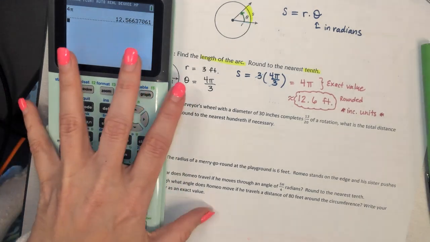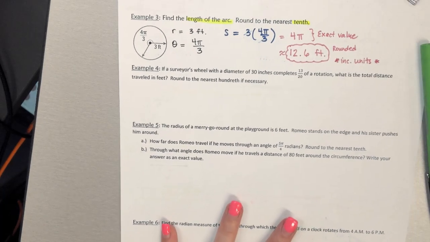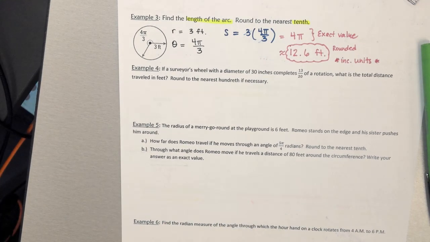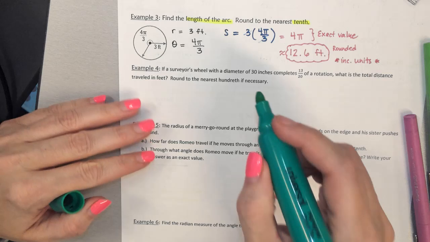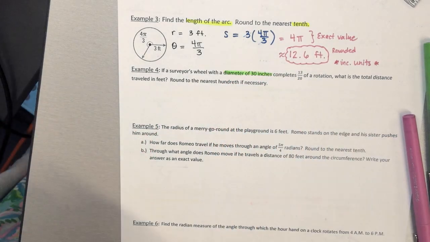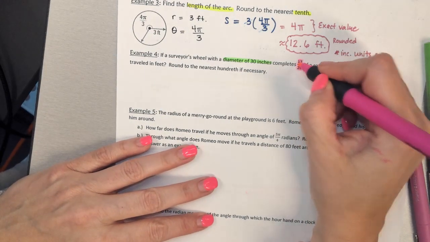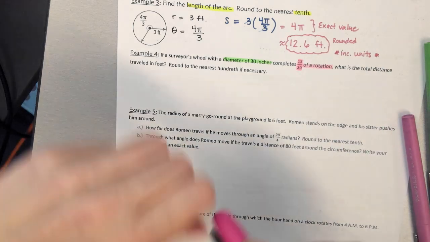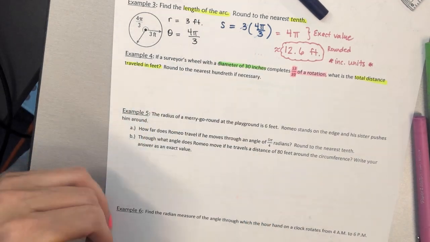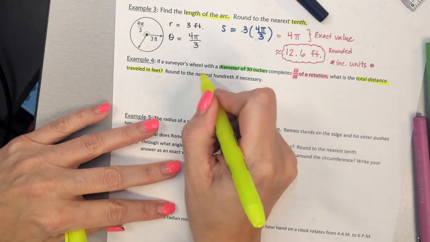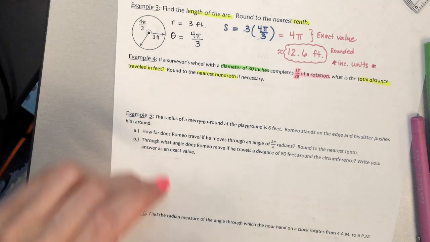Okay, so for these story problems, we are going to include units. We're also going to make sure we are consistent with those. So in example 4, we have an application. There's a surveyor's wheel with a diameter of 30 inches. It completes 13/20 of a rotation. We have to find the total distance traveled in feet. And we just say to round to the nearest hundredth if necessary, and it will be necessary.